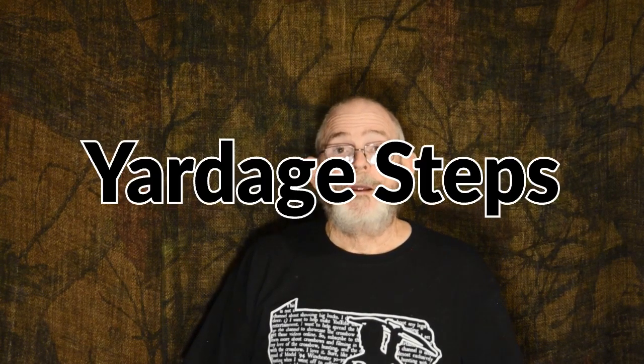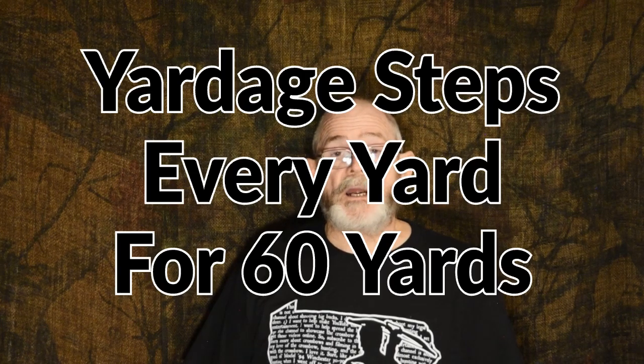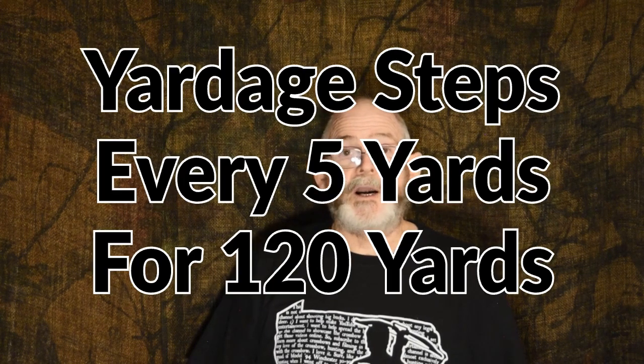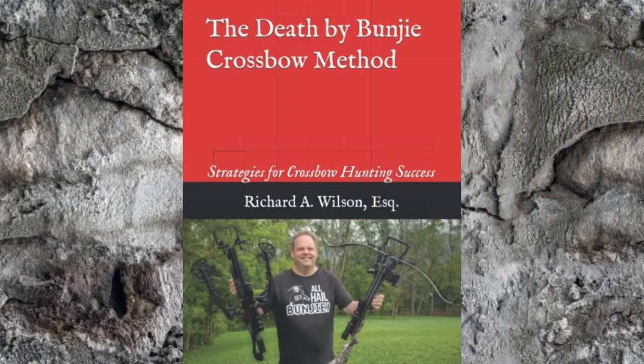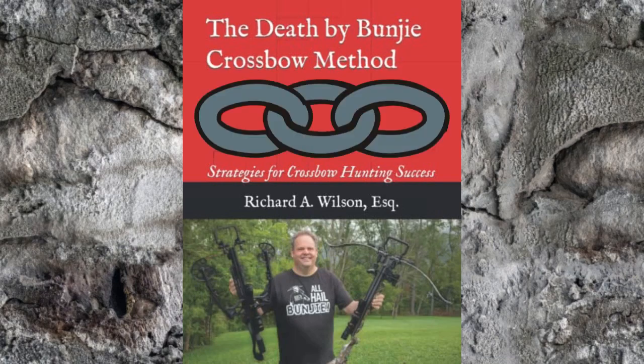With this calculator, you put in your arrow's weight and your arrow's speed, and then select the yardage stops. Every yard for 60 yards, or every 5 yards for 120 yards. Let's look at some of the numbers based on the 400 rule from Rich's latest book, The Death by Bunjie Crossbow Method, Strategies for Crossbow Hunting Success. A link will be in the description.